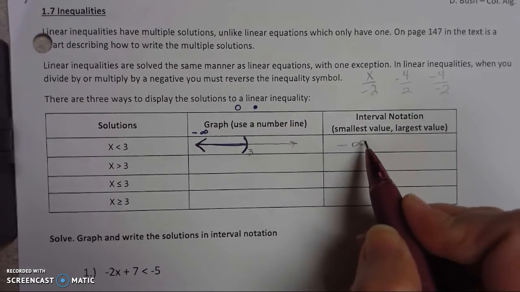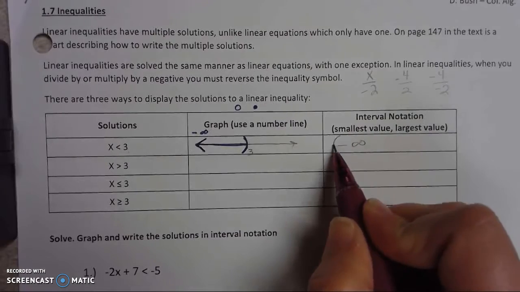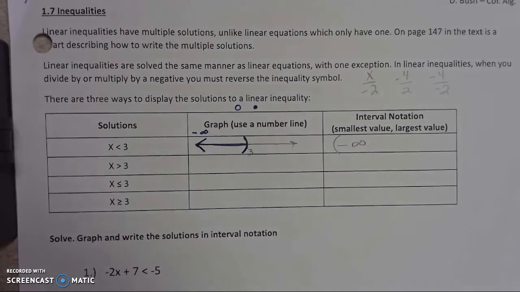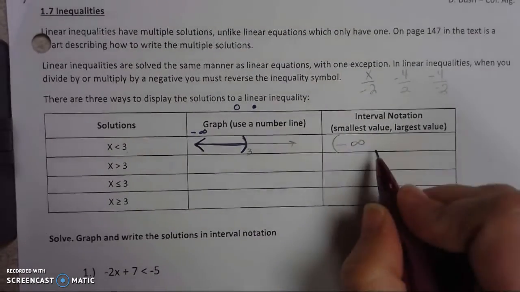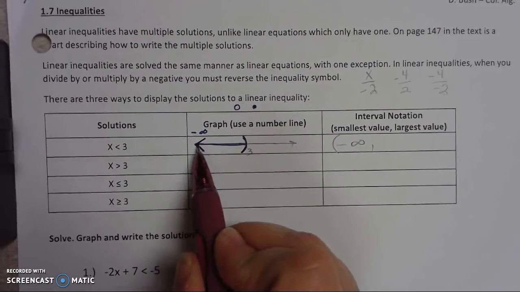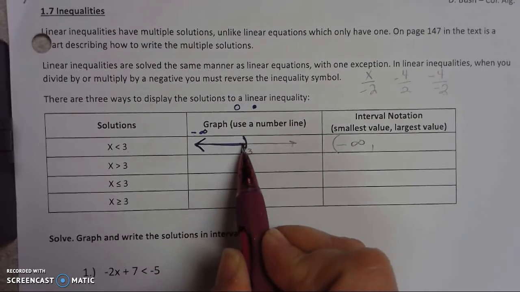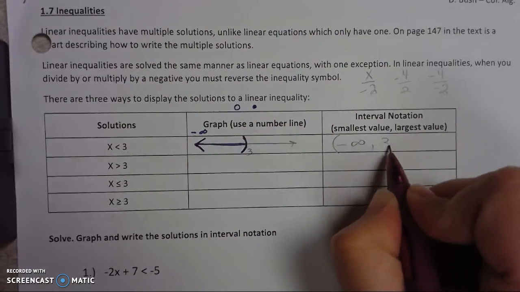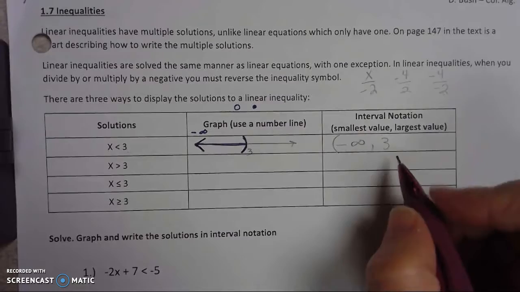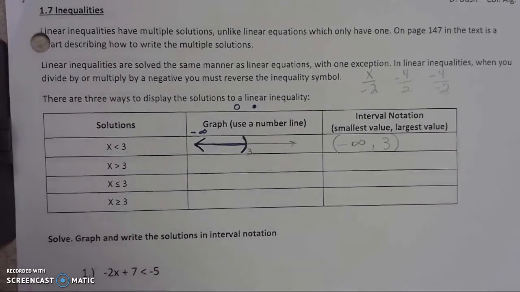Now, with infinity, you always use a parenthesis. Then we're going to do a comma. And if I follow my number line up to where my shading ends, it ends at 3. But we know 3 is not included, so I'm going to put a parenthesis there.